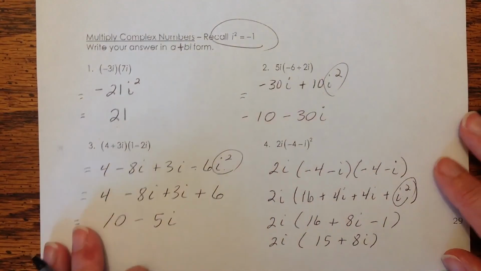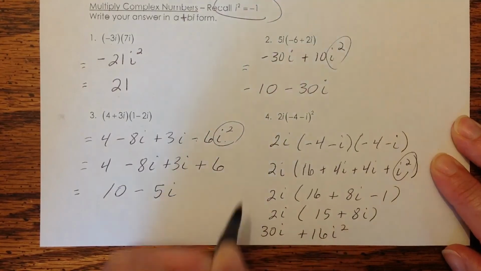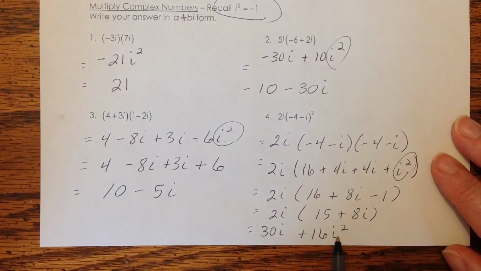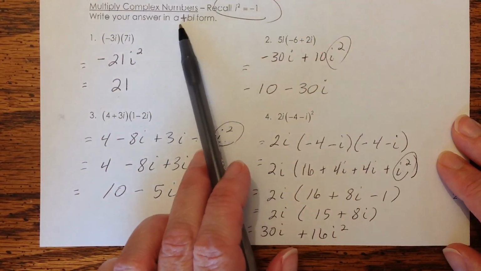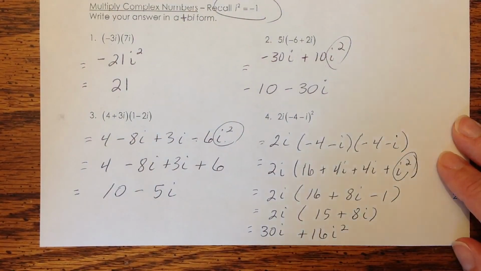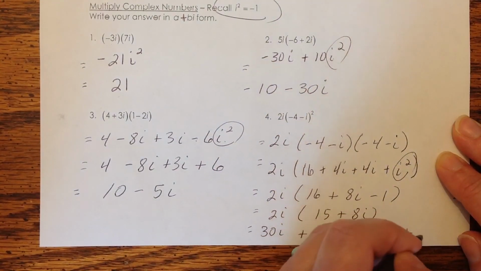And now I distribute. So I get 30i plus 16i squared. And then again another i squared, which means a negative value. A plus bi says the value without i should be first. So my final answer is negative 16 plus 30i.